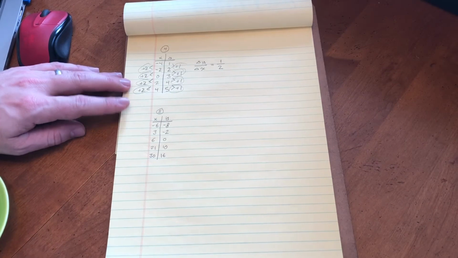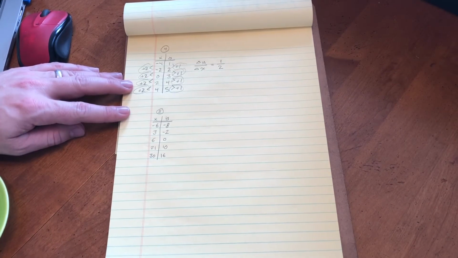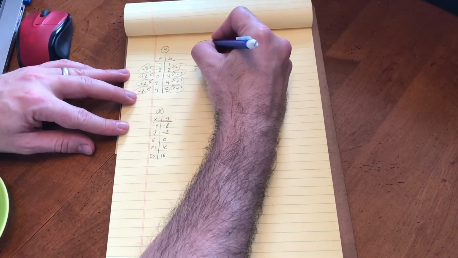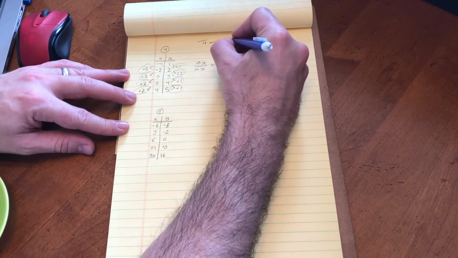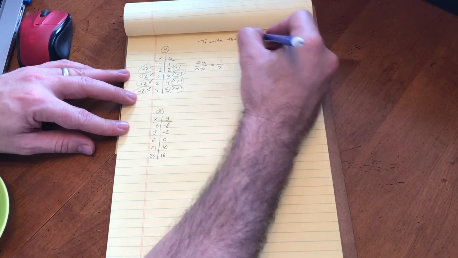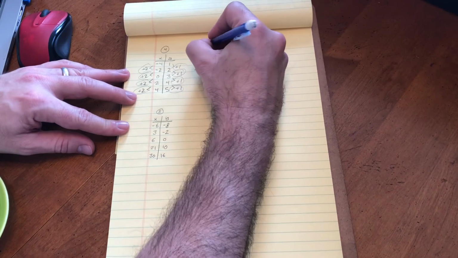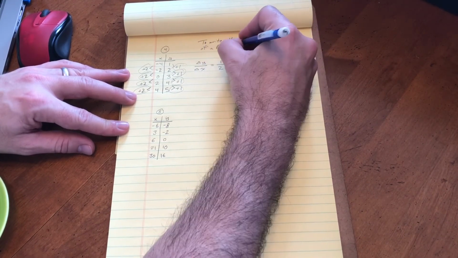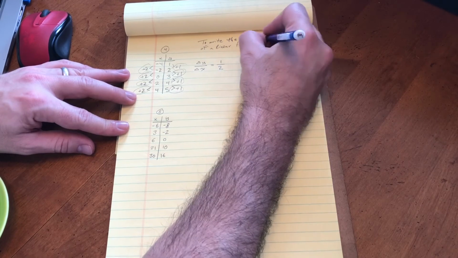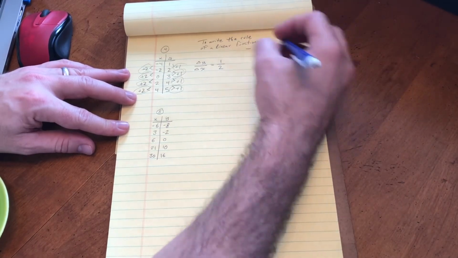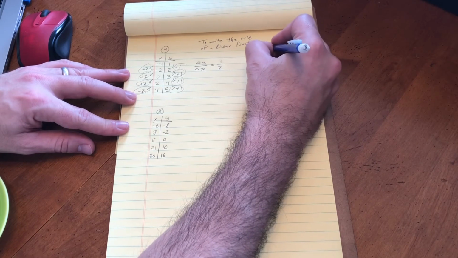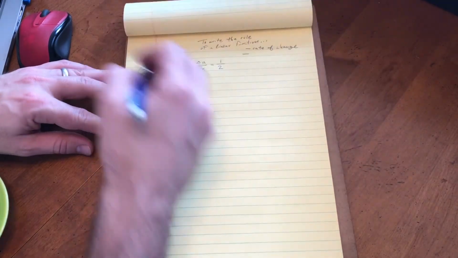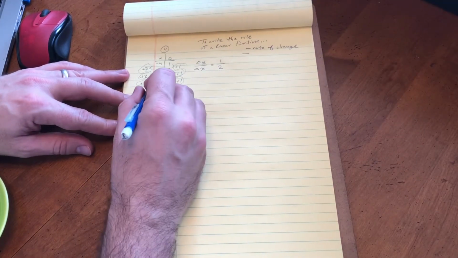Now, one of the things that I told you about writing a rule for a function was that we need to know 2 things to write the rule. If you can't see this on camera, you have this in your notes. You need to know the rate of change, and you need to know the input value of 0.